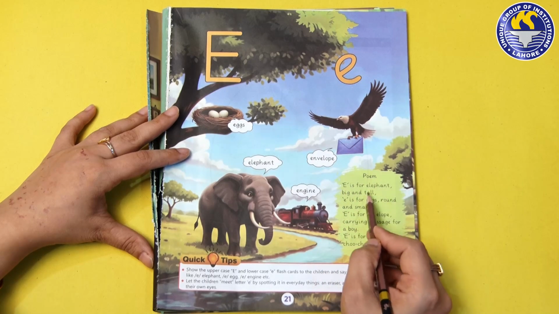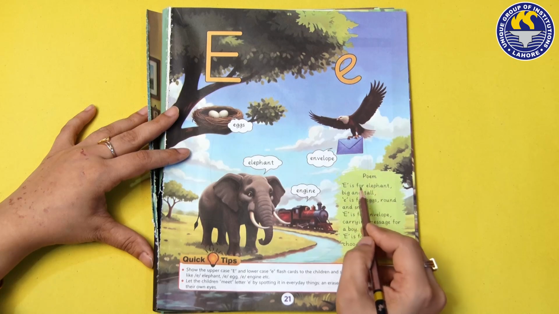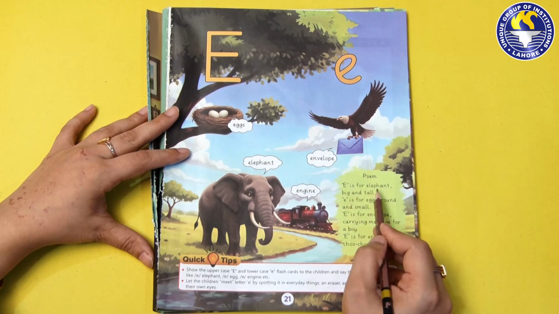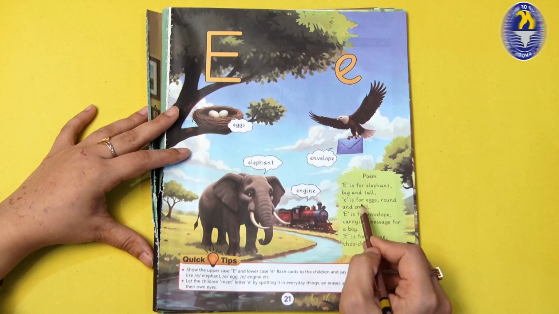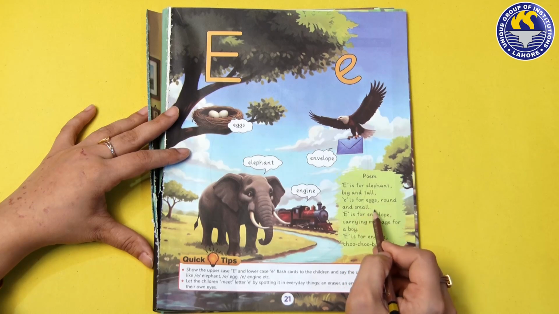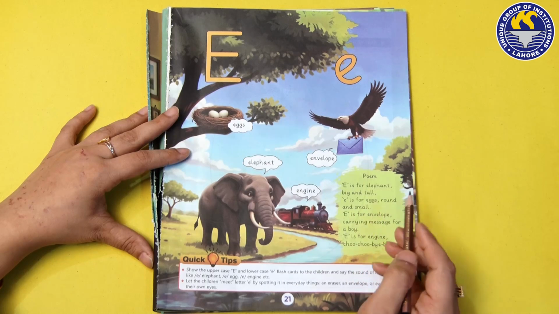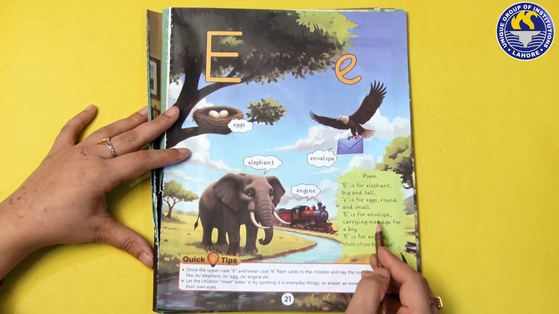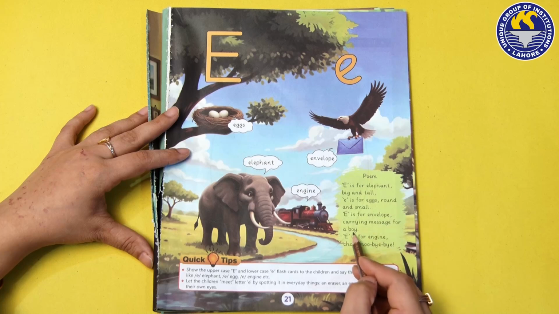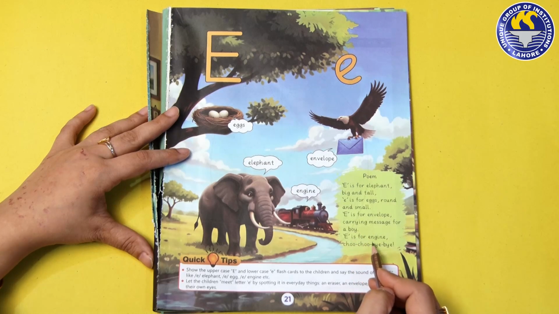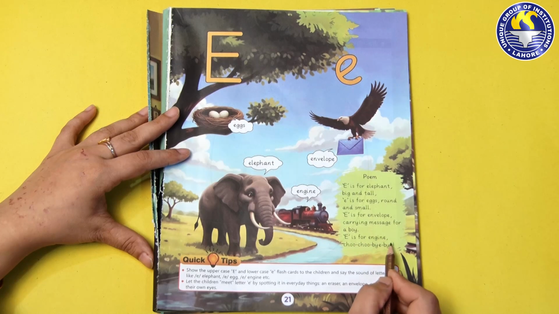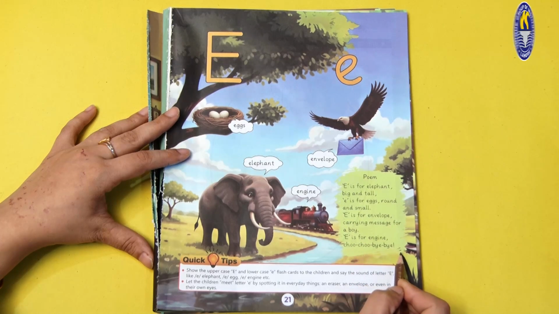E is for elephant, big and tall. E is for eggs, round and small. E is for envelope, carrying message for a boy. E is for engine, choo choo bye bye.